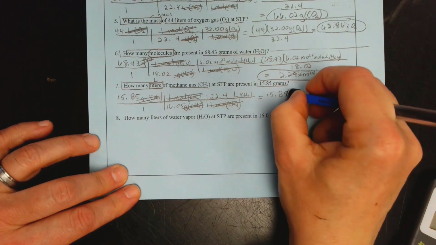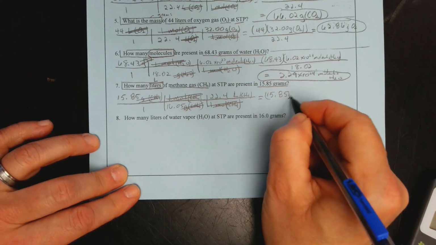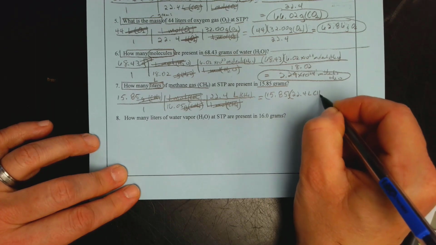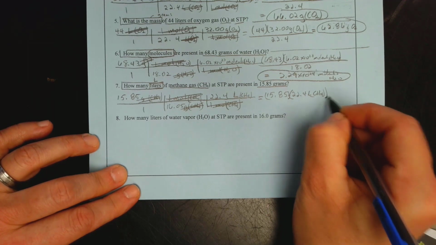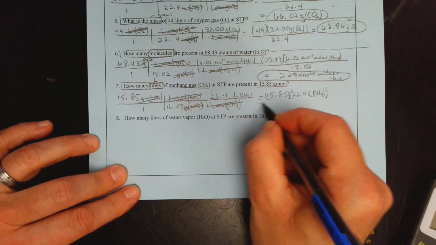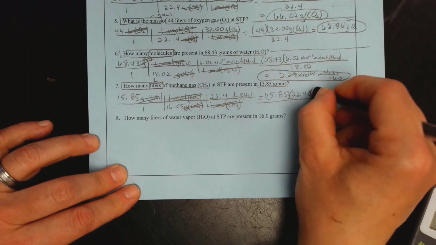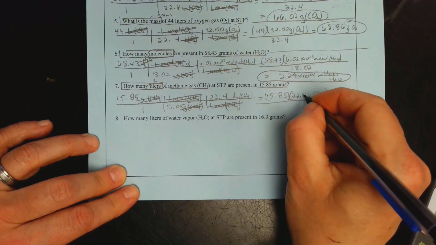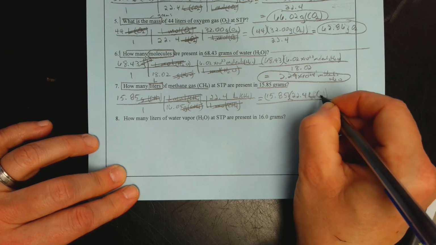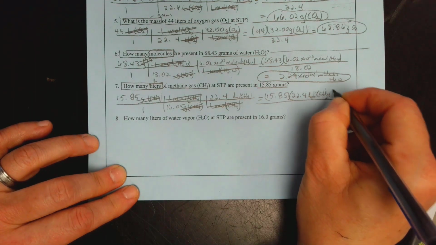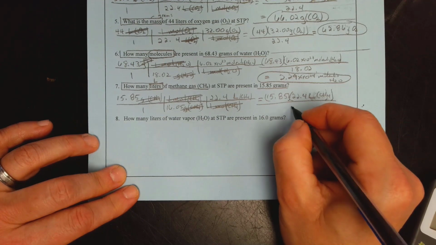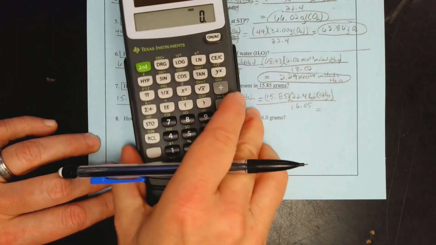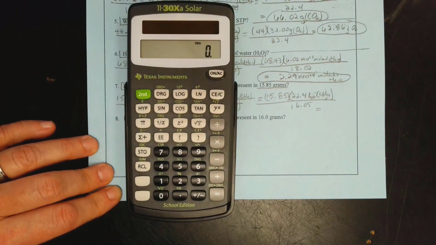15.85. Oops, that's not a unit. I don't have a unit in that number. Times 22.4 liters of CH4 over, it's kind of sloppy. I need to be less sloppy. I'm doing that again. 22.4 liters of CH4, close the parentheses, and we're going to put that quantity of 16.05 down at the bottom. Bring back the calculator. There it is.